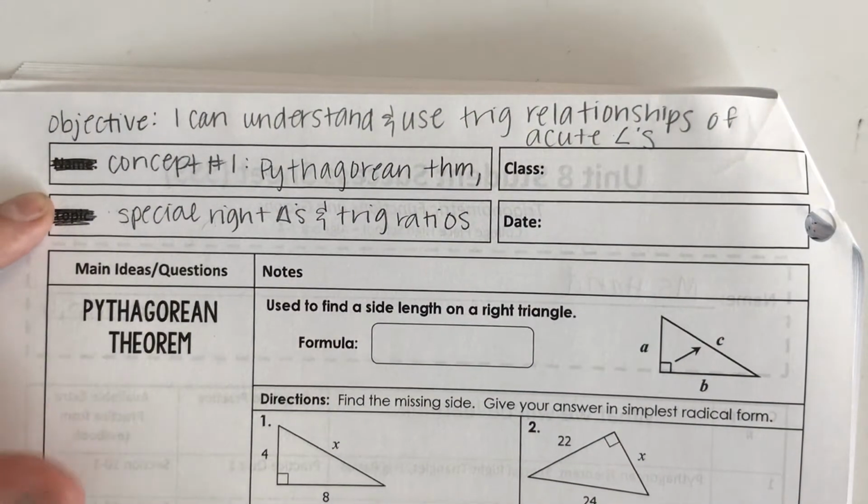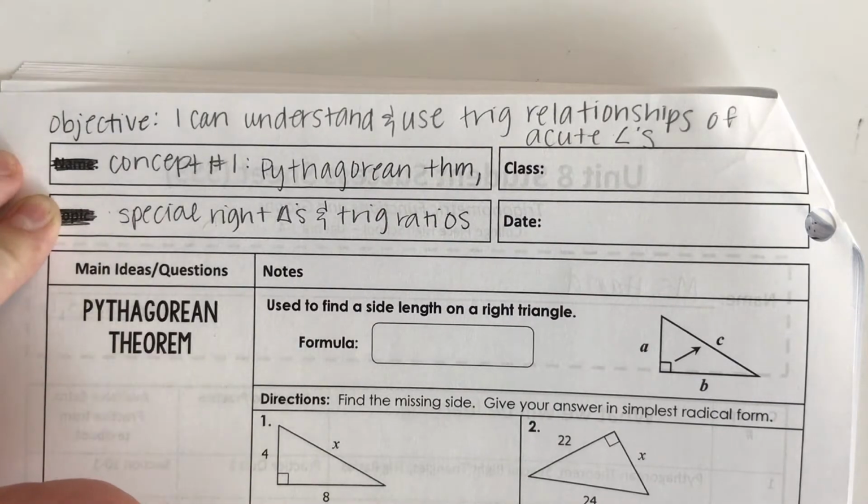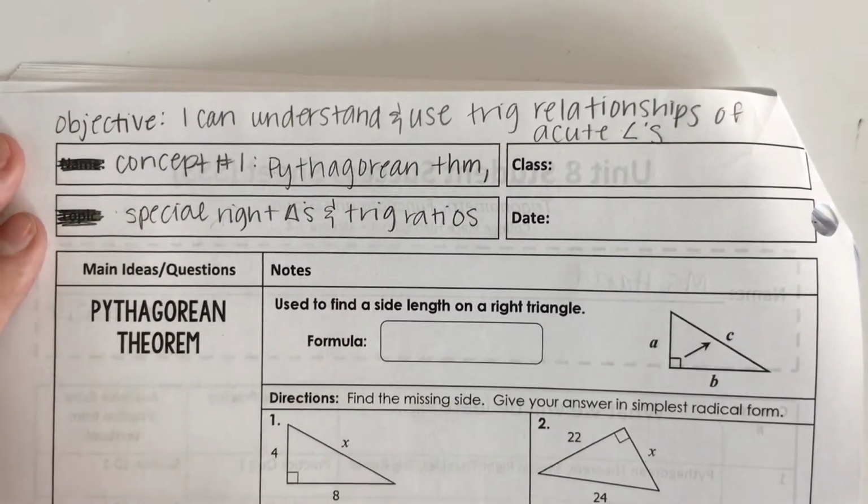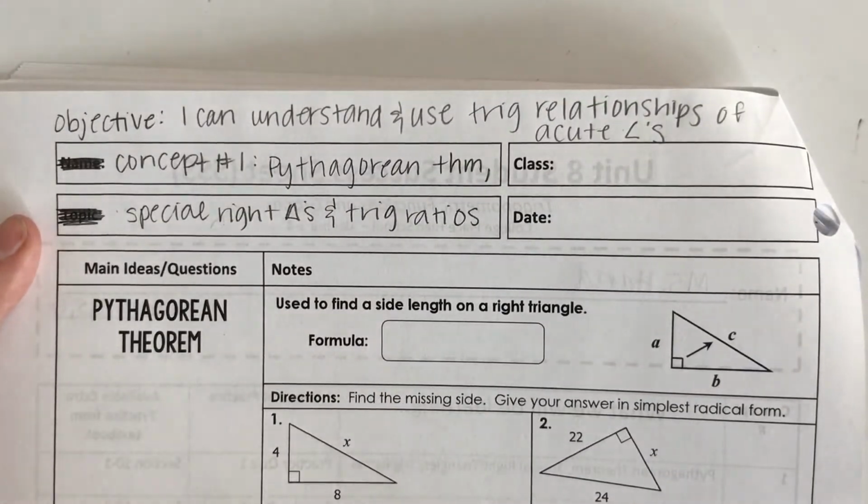Acute angles are angles that are less than 90 degrees, for those of you who haven't had geometry in a while. Obtuse angles are larger than 90 degrees, and a right angle is 90 degrees. Okay, so this whole unit is going to be dealing with right triangles. Right triangles have a 90-degree angle.